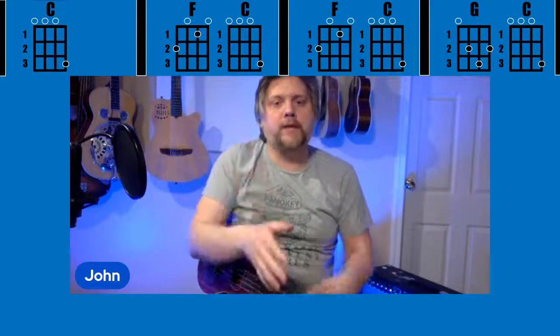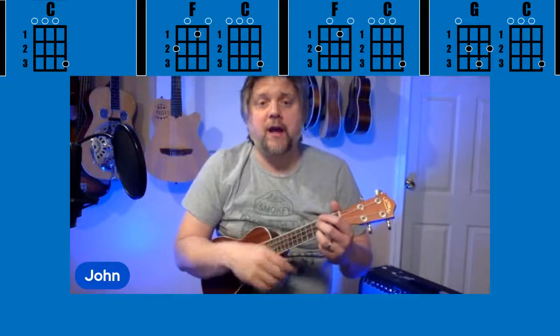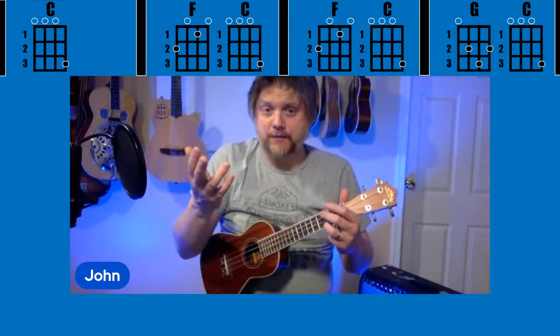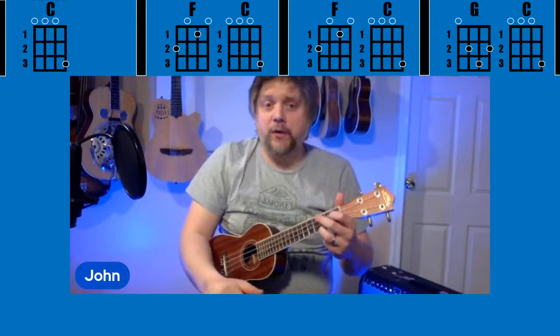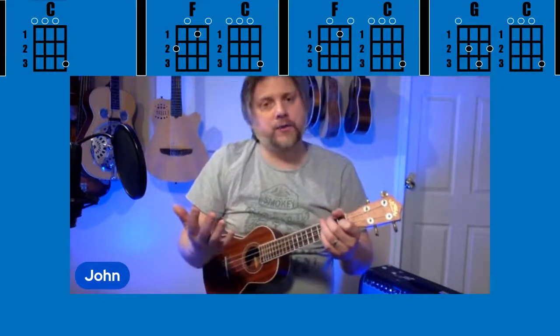Everything is basically going to be 4 beats in our boxes, which we'll call measures, right? So you're going to have 1, 2, 3, 4 in the first box. Then you're going to go to the F chord, 1, 2, and oh no, there's another chord in the box.